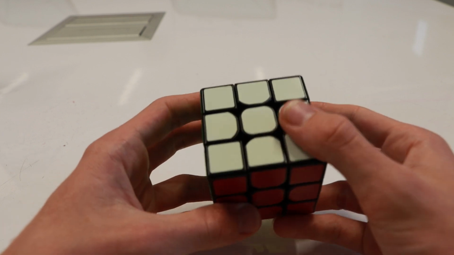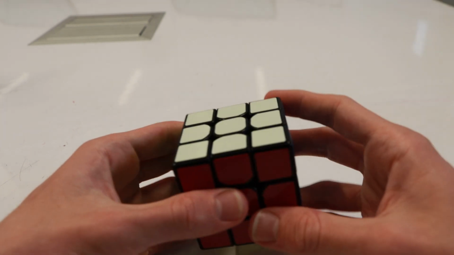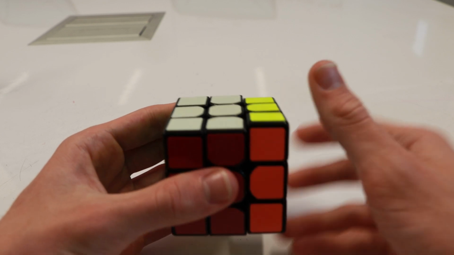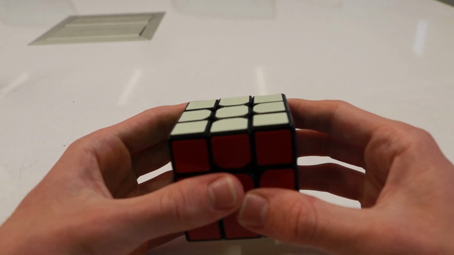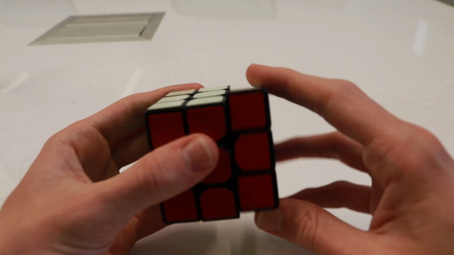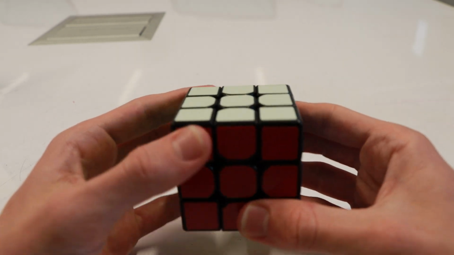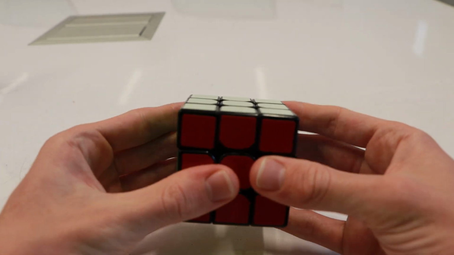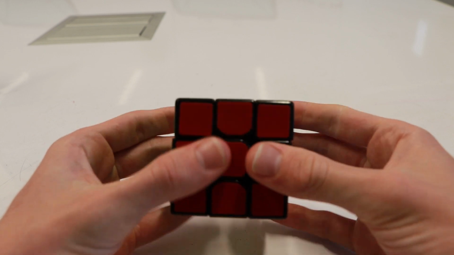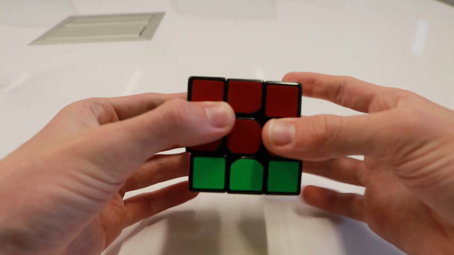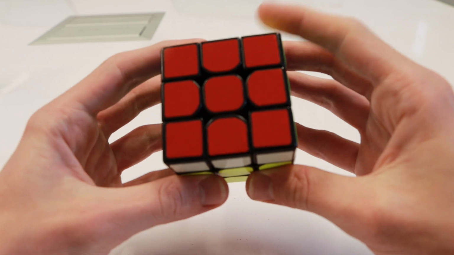If you want to turn a layer twice, you add a 2 to the move. For example, R2 is turning the right layer twice. This means turning each side twice looks like this: R2, L2, U2, D2, F2, and B2.